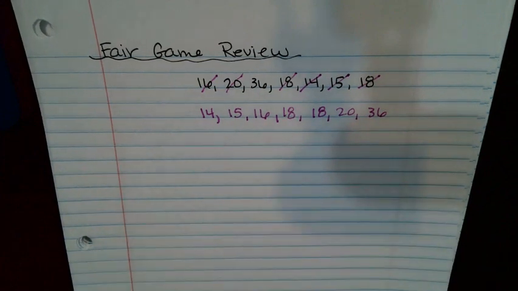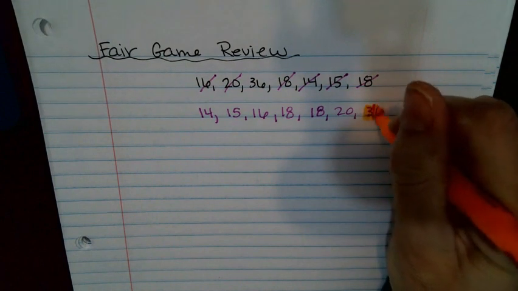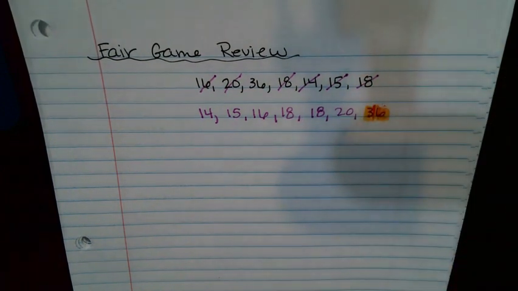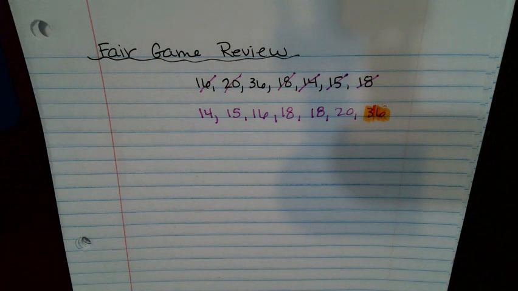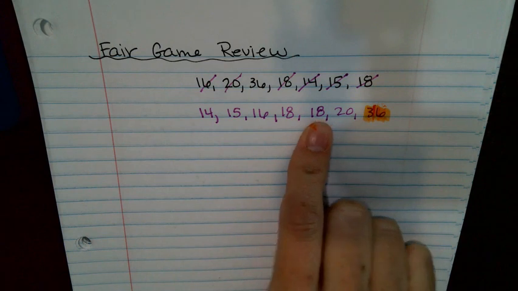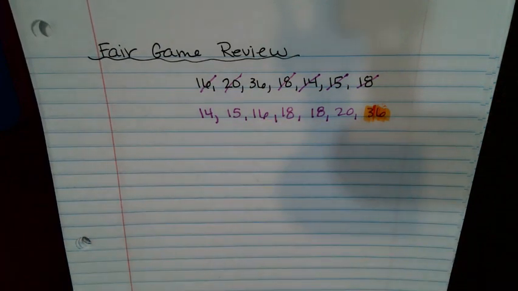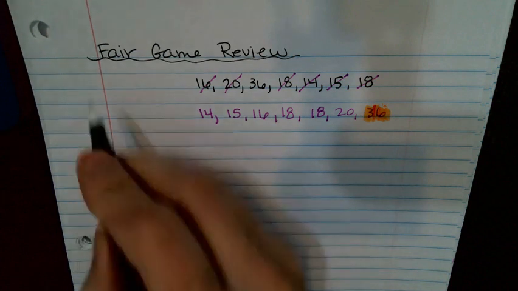Oh, good. So what we're going to look at today is something like this 36. Does anybody notice that the 36, when you look at all of the data, looks very different? It's very much bigger than all of the other pieces of data. As a matter of fact, it's double 18. So all these numbers are 14 to 20, and then all of a sudden you have this 36, okay? So 36 is actually called an outlier.